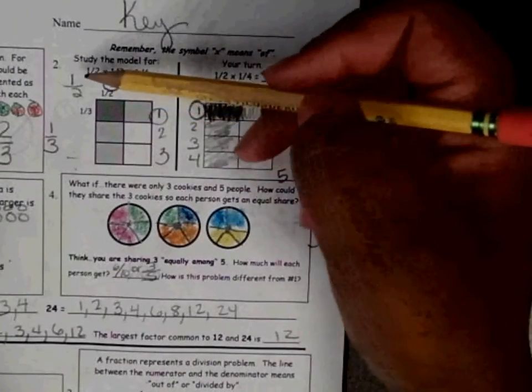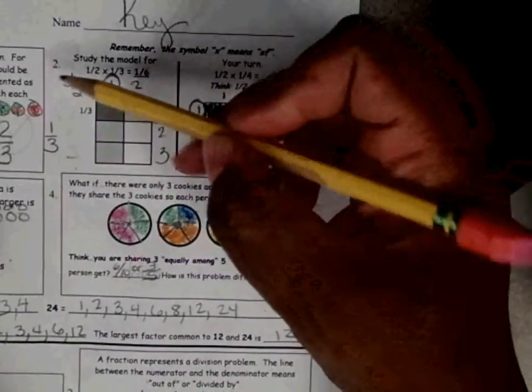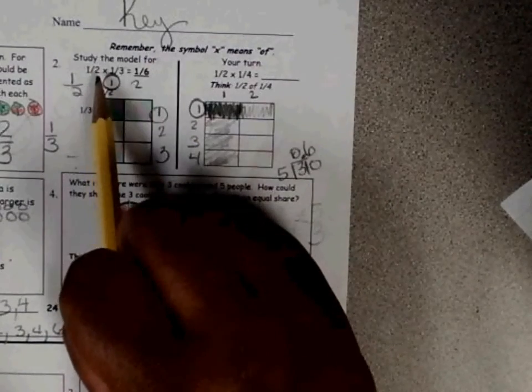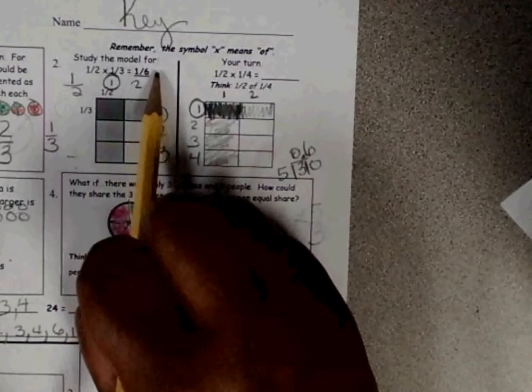Okay, so if I'm multiplying 1/2 times 1/3, well, we know when we multiply a fraction, we multiply the numerator times the numerator and the denominator times the denominator. So that would give me 1/6.